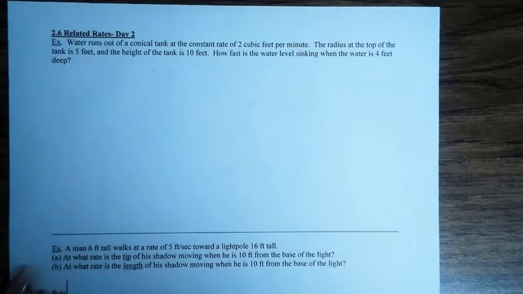So today we are going to learn more about related rates. Let's read this problem. Water runs out of a conical tank at the constant rate of 2 cubic feet per minute. The radius at the top of the tank is 5 feet and the height is 10 feet. How fast is the water level sinking when the water is 4 feet deep? Okay, so what do you have?